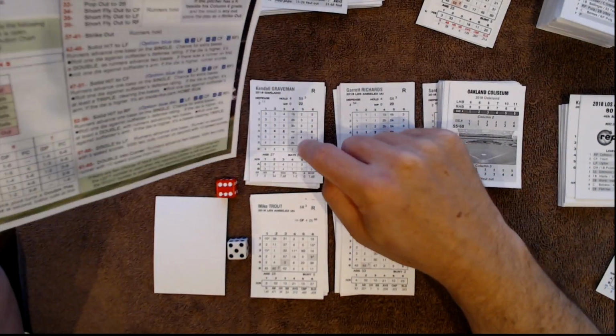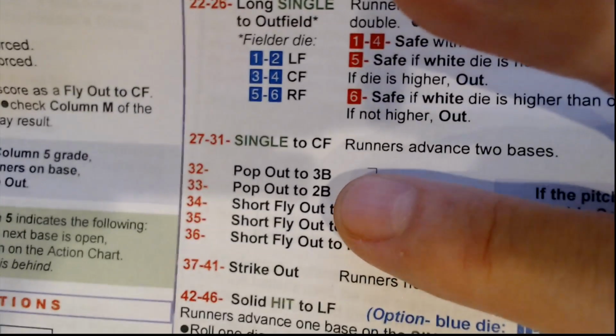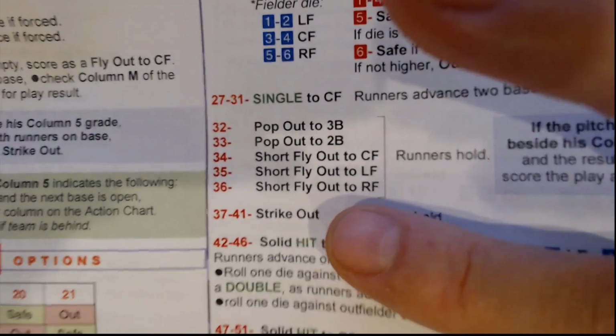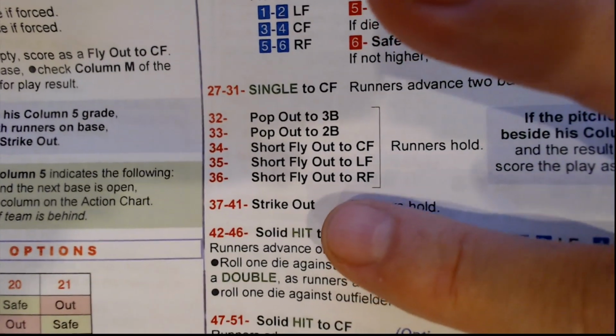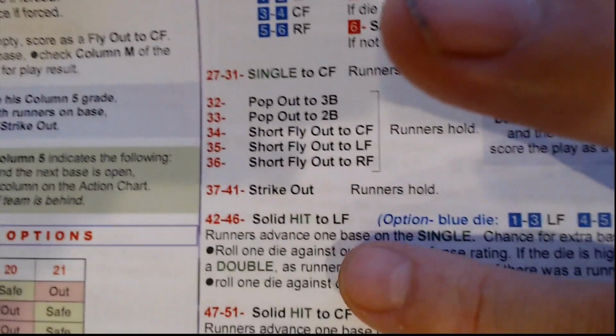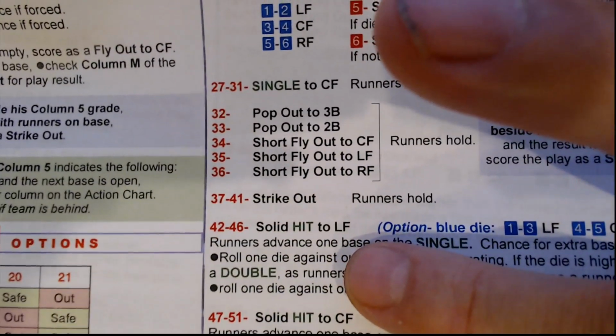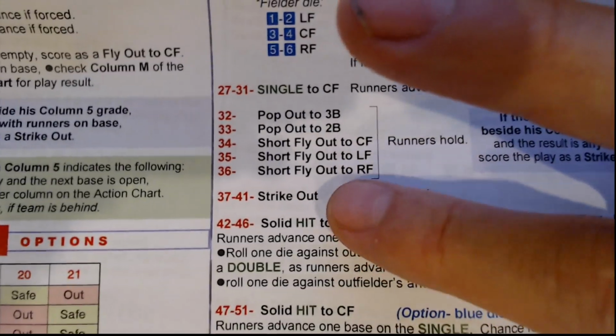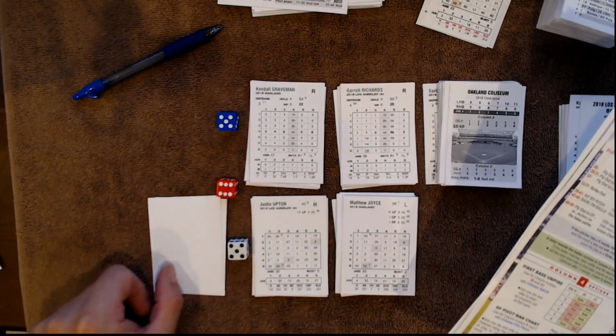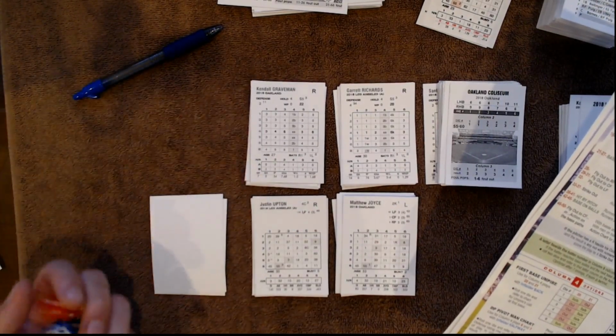If it had been a 42, it's a solid hit to left field. So that's where every point that you add can change an out into a hit. If we could add one more point, it would have gone from 41 to 42, and that would have been a solid hit to left field. But fortunately, Kendall Graveman gets a strikeout on Trout, just barely.